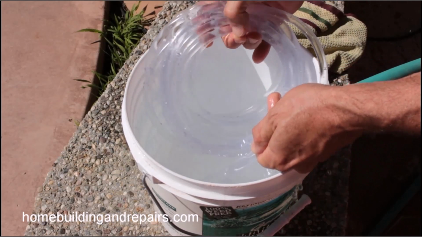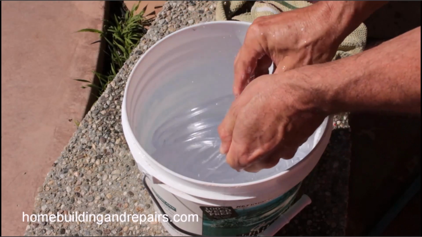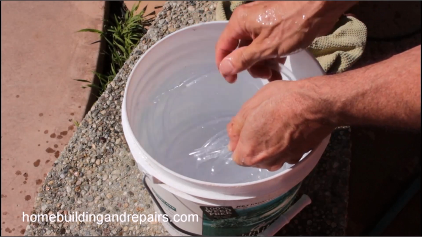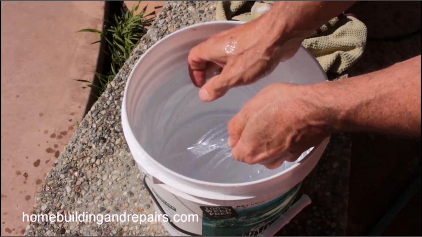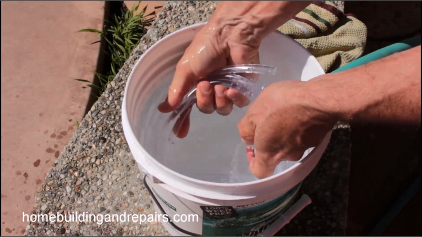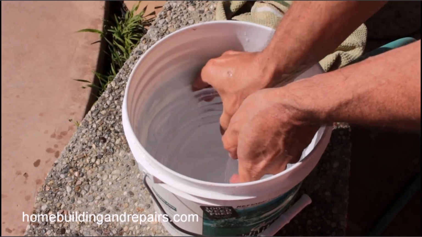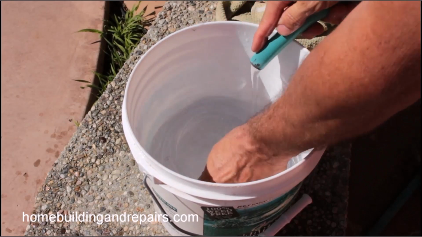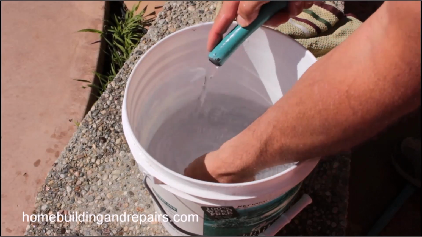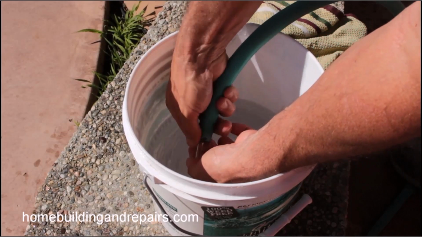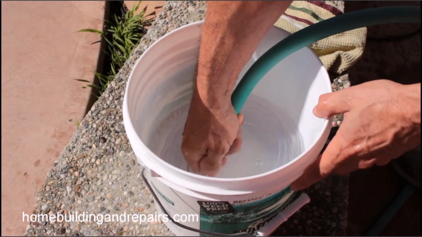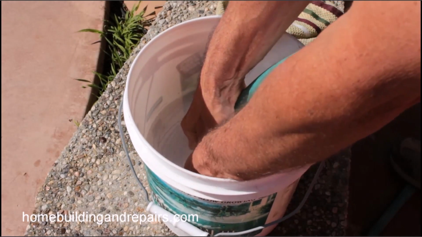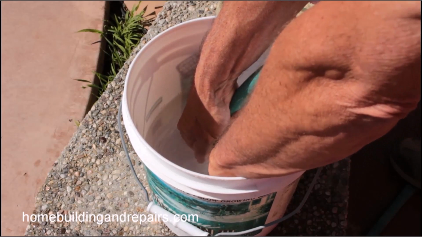So after you get a little bit of water in the bucket, it wouldn't be a bad idea to submerge it into the bucket. You can grab both ends there, and you can see water coming out. But you're going to want to submerge the hose and the tubing in the water to make sure that no air is getting in. Sometimes if you just hold it together, you're going to get air sucked in there. But if you put it under the water, good chance no air is going to get in there.